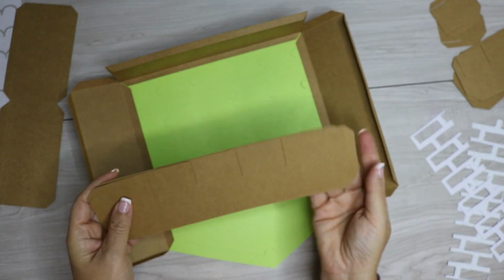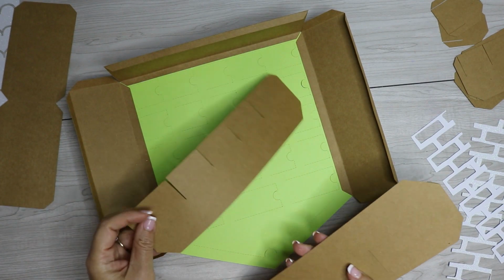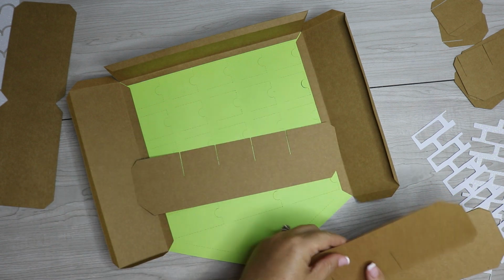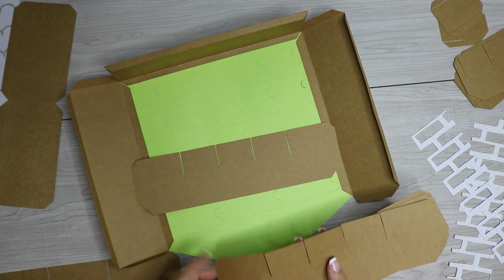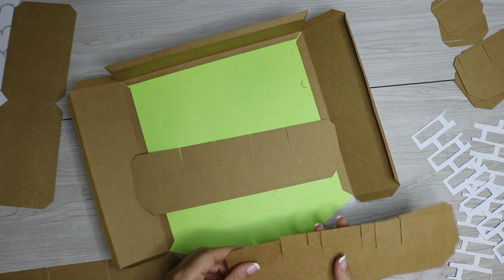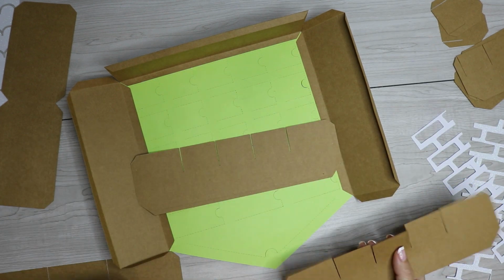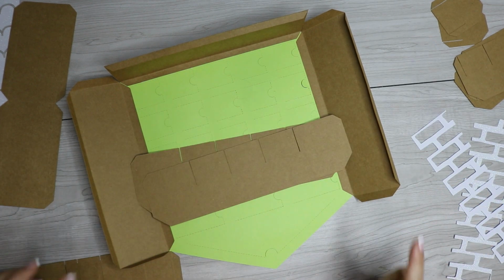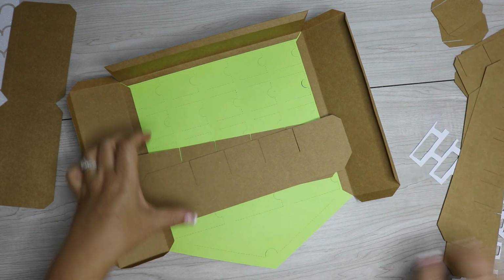Alright, so while that sets, we're going to go ahead and grab these pieces. These were the longer pieces. And go ahead and separate these. So you have some that have 4 slots, some that have 2. I'm going to put the 2 aside. And I'm going to just take the ones with 4. This one has 6, so let's set that aside. So you should have 3 that have the 4. And these are the next ones that we're working with.